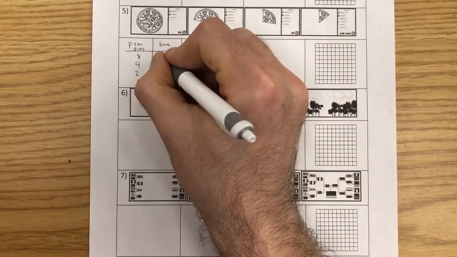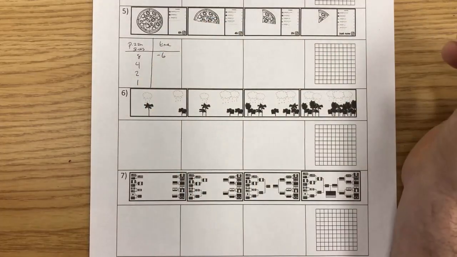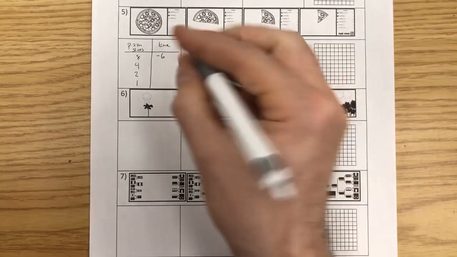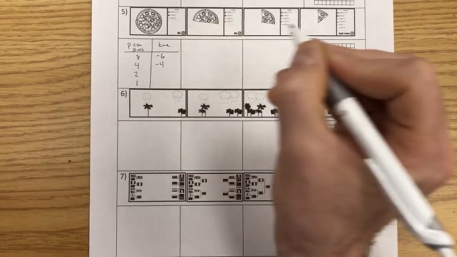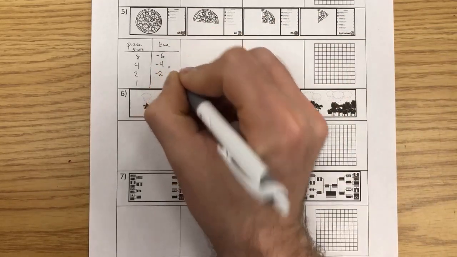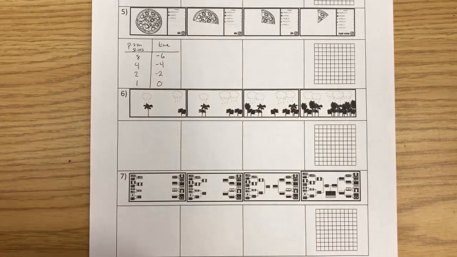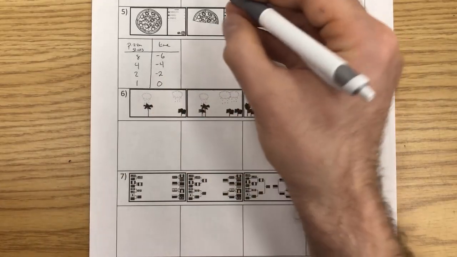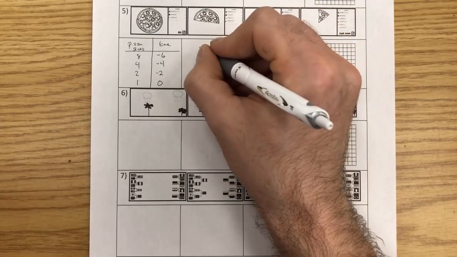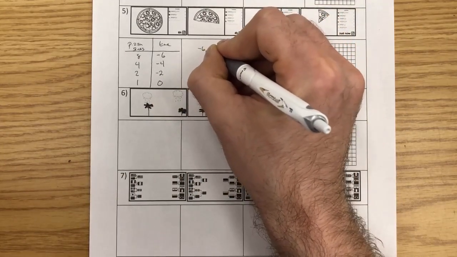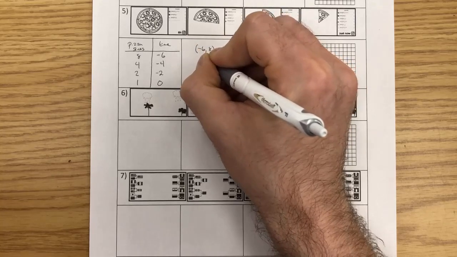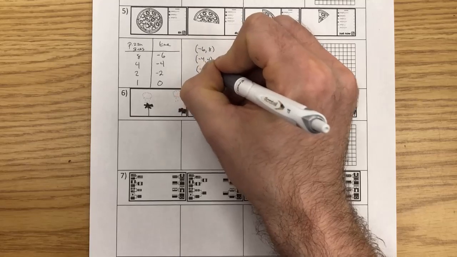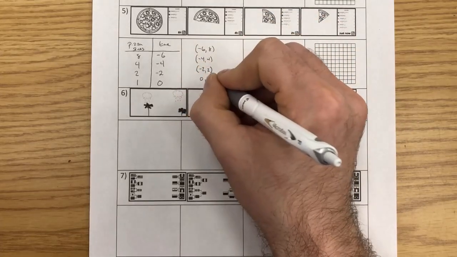So this isn't 6 hours in the future, this is 6 hours in the past. So we're going to represent that time by a -6. Just like this isn't 4 hours in the future, this is 4 hours in the past. So -4. Here we have a -2, and just now we're at 0. And again, we generally list time as the universal independent variable, so we're going to list the -6 first before we list the 8, the -4 before we list the 4, the -2 before we list the 2, and the 0 before we list the 1.